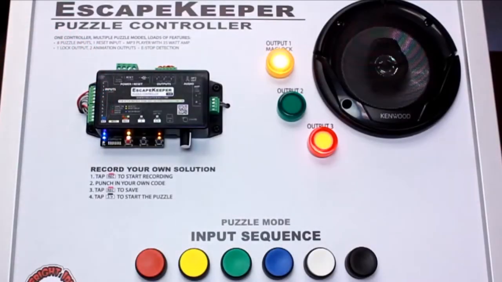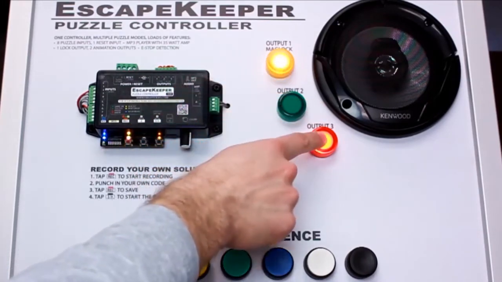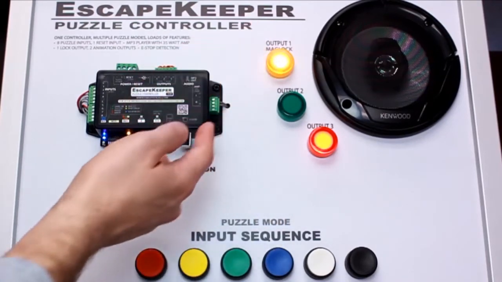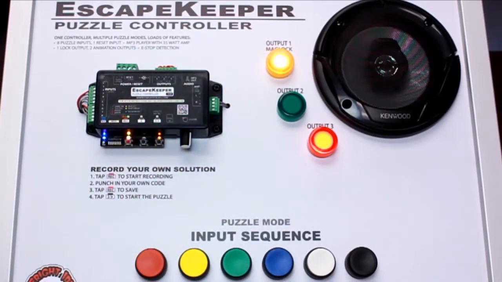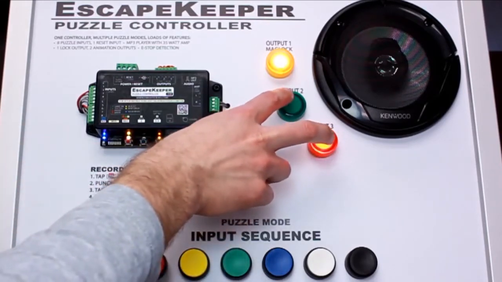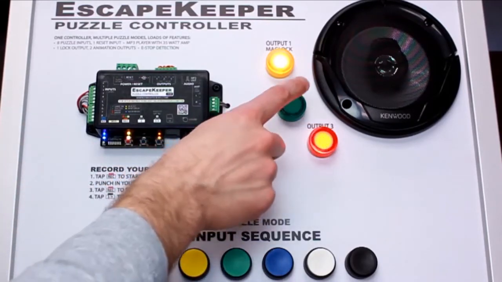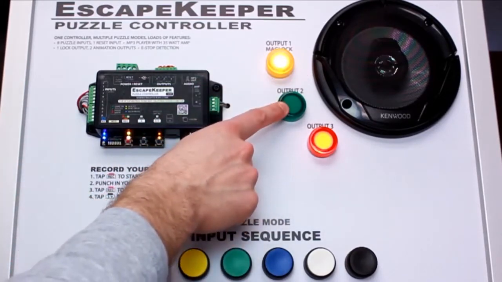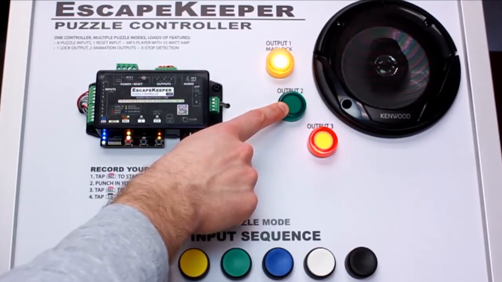All right, now I'll show you how to record some custom animation. So as you can see, we've got the three outputs here. Output 1, its behavior is determined by the output 1 mode in the initial setup steps. These two can be customized. By default, if you have no custom animation programmed, this output will indicate the pass-fail of the puzzle.